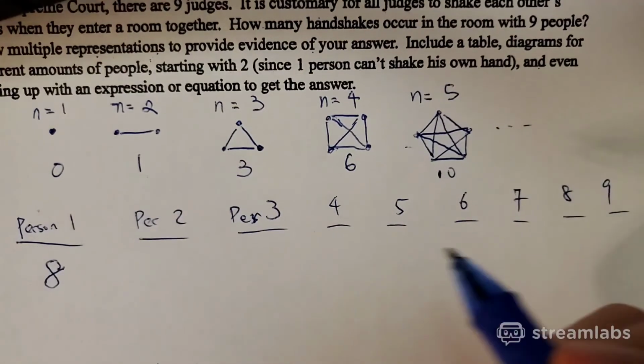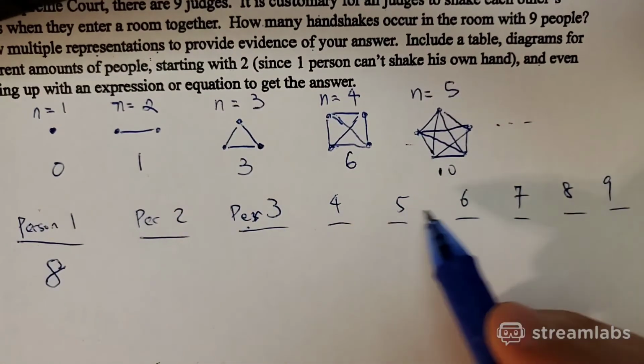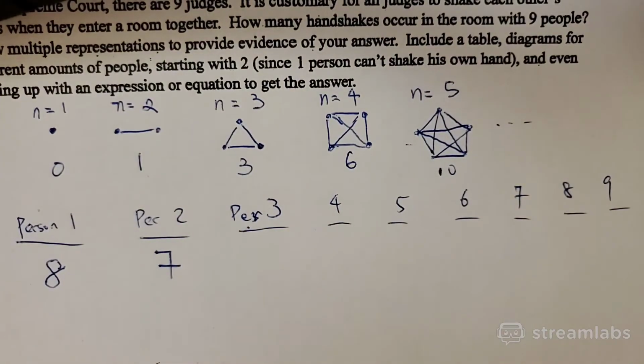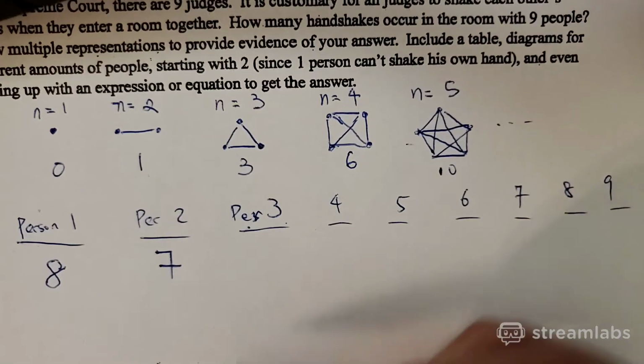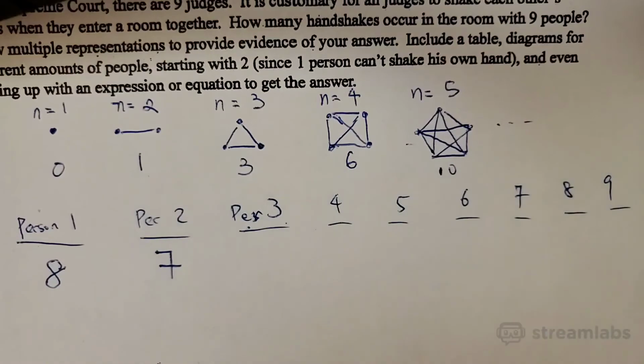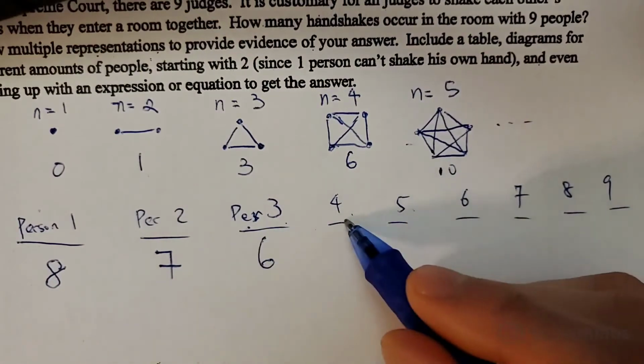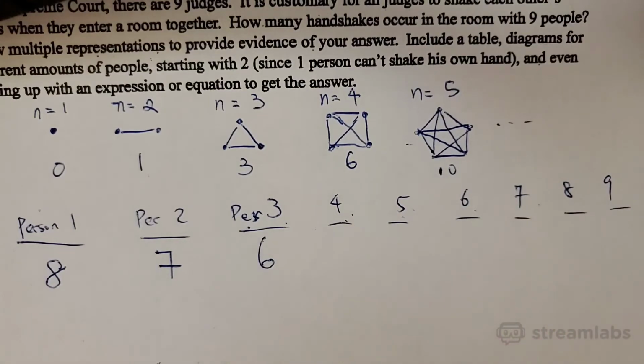But you could shake with every other person, right? So it'll be 1, 2, 3, 4, 5, 6, 7. Then you change perspective. Okay, now the second person has gone through his handshake. Now person 3. Well, you already shook person 2 and 1 because they already shook with you. Now you can only shake these guys, so you get 6, right? 1, 2, 3, 4, 5, 6.